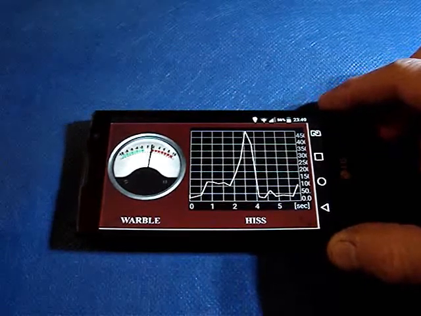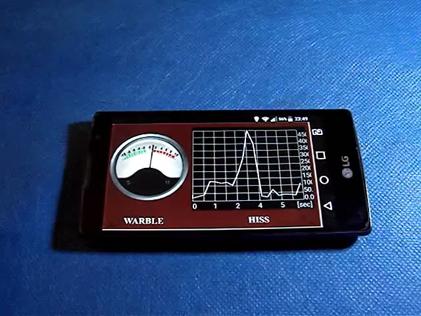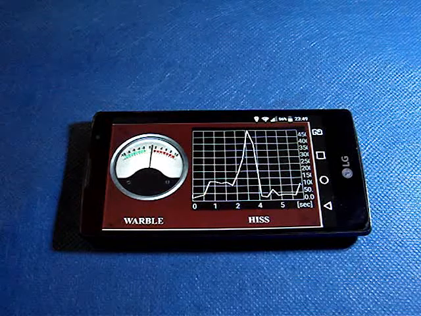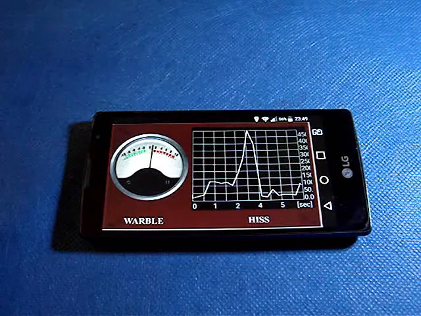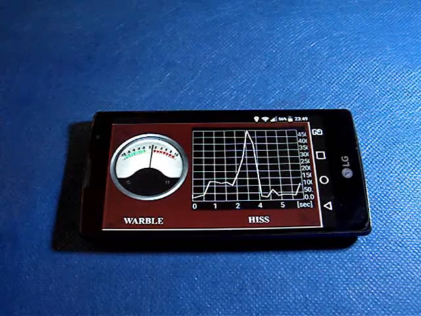Clicking on the screen in the area of the graph, you can enlarge the picture of indicators and graphics to the whole screen, but you lose the ability to use the control buttons.